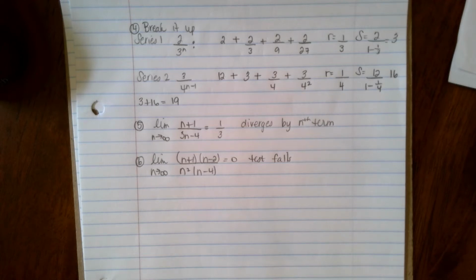8, 9, and 10. So the P-series, you want to determine the P, and then you want to determine if it diverges or converges. This is the easiest section. This is the one I like the most. We can just sort of talk about this.